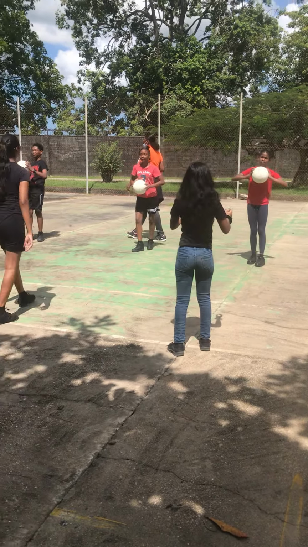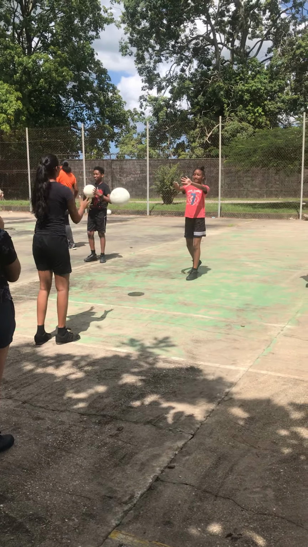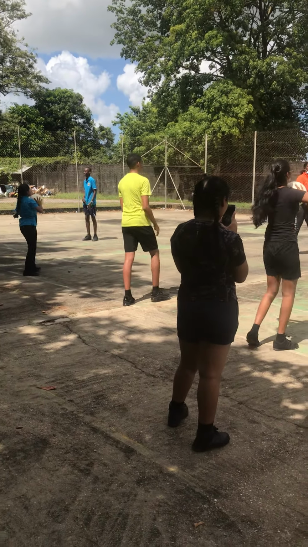Remember, if you're catching, you want to keep your eyes about here. You want to keep your eyes behind. Get your hands behind the ball. Keep your eyes on the ball.